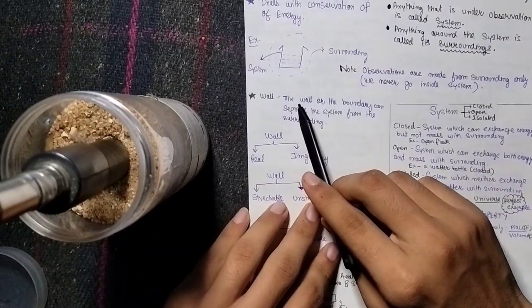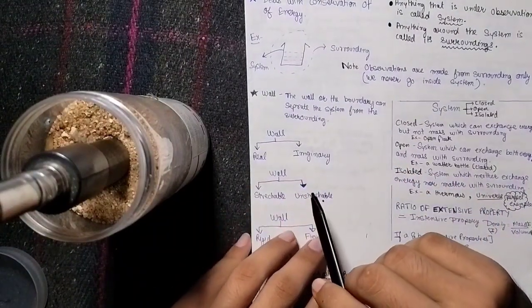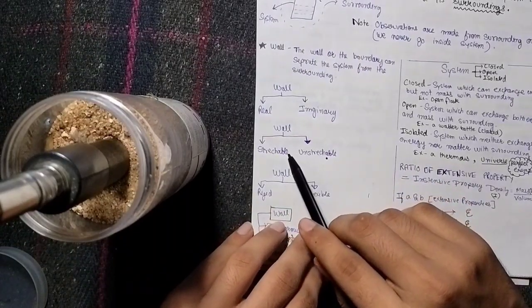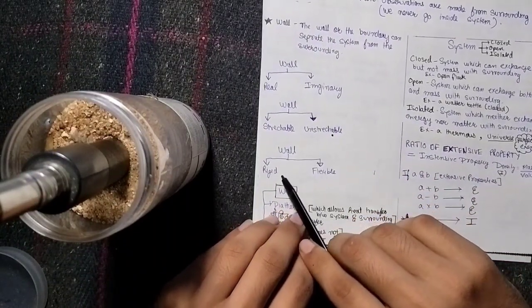What is a wall? The wall or the boundary can separate the system from the surrounding. Wall can be real, imaginary. Wall can be stretchable, unstretchable. Wall can be rigid, flexible.